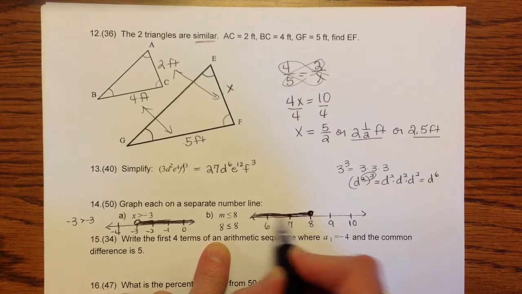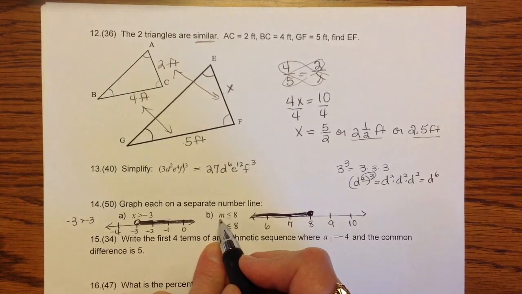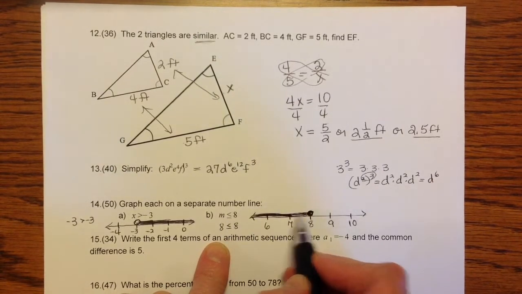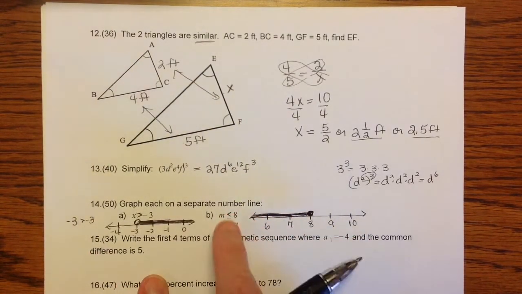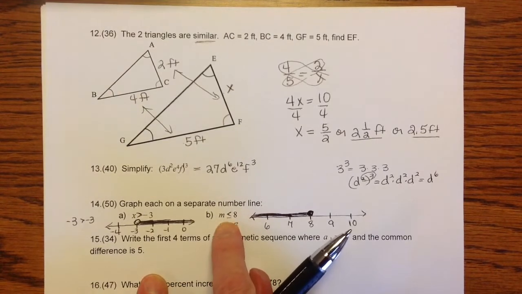Now, a trick that we talked about is when the variable's on the left, your shading will go the direction of the inequality. But that's a big rule. It's very important that you know that only works when the variable's on the left.